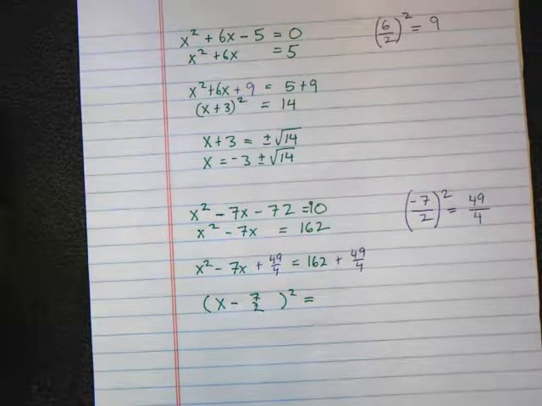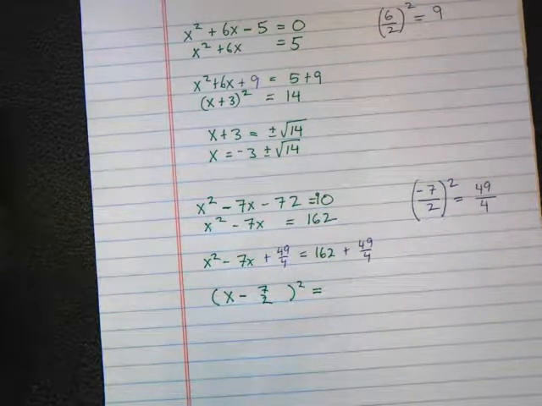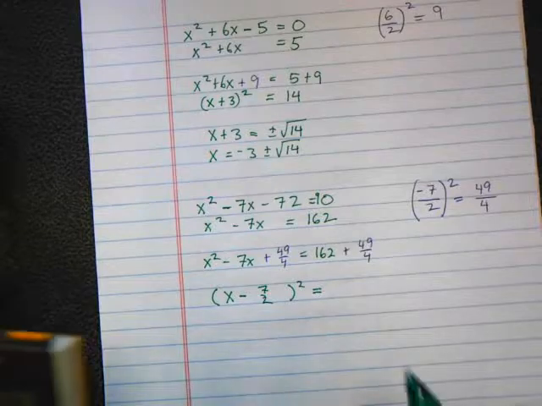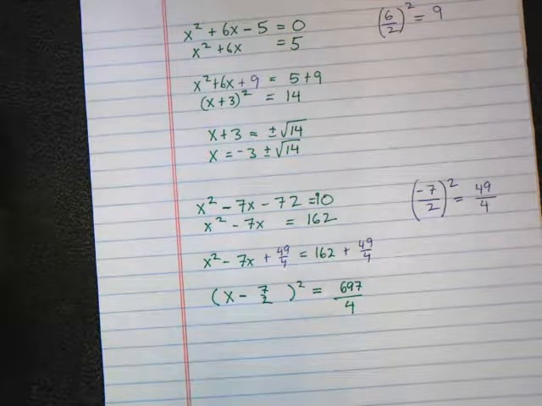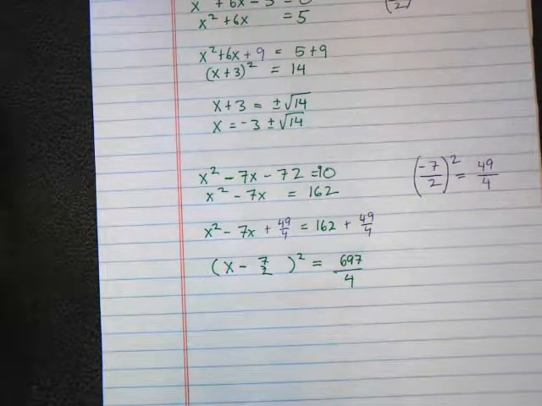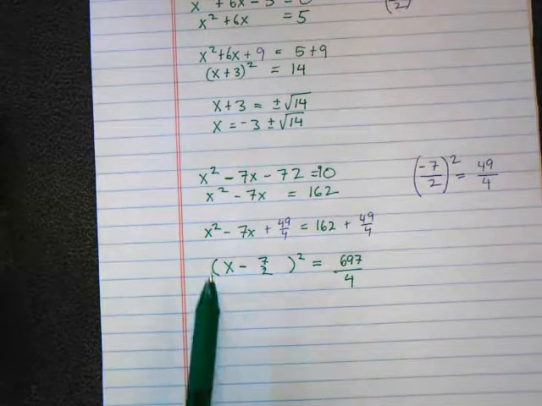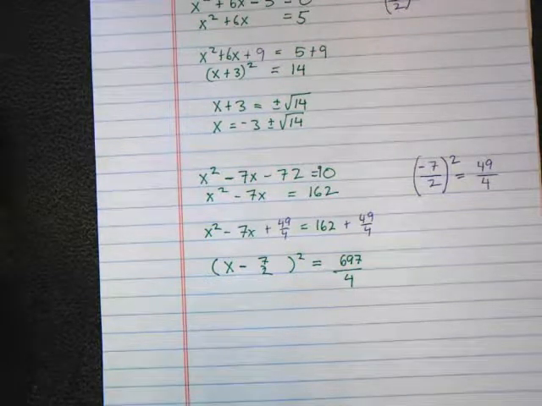On the right-hand side, of course, I have to add those fractions. That doesn't scare me because I have a calculator. 162 plus 49 over 4. Otherwise I'd have to do it by hand, get a common denominator and do it. But it's 697 over 4. Okay, now what? I can't add the 7 over 2 yet because it's still trapped inside this parenthesis with the square. I got to take it out of that parentheses first. I got to square root both sides.